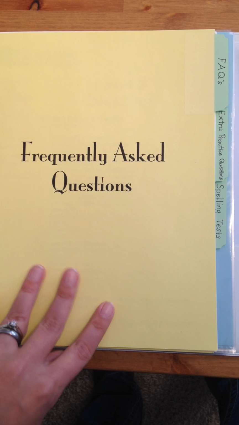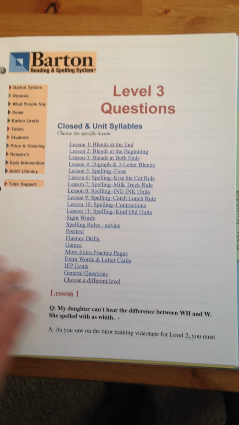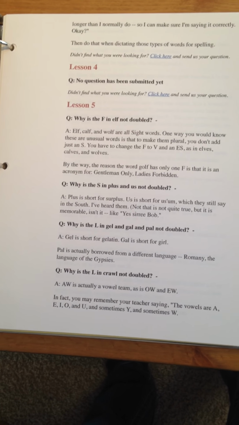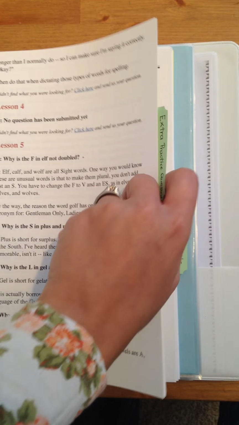The first tab is frequently asked questions, and these are printed off the tutor support page, and it has the most common questions for each one. I find that I often like to reference this. If I have a question, it's usually answered here.